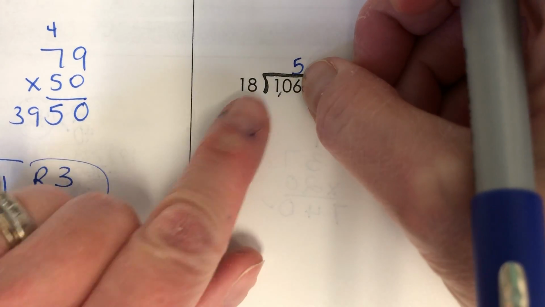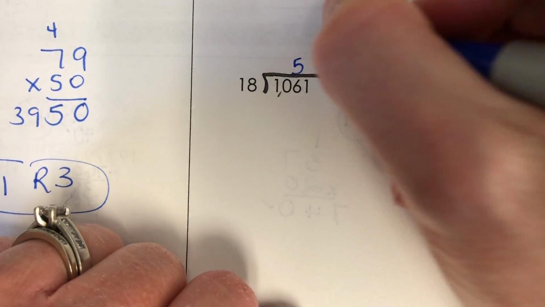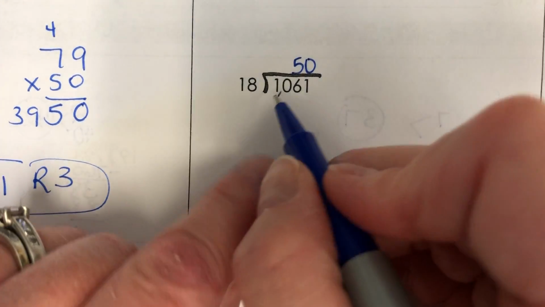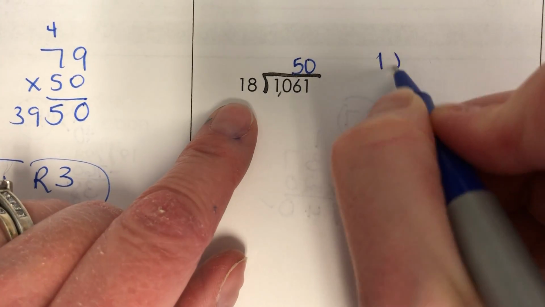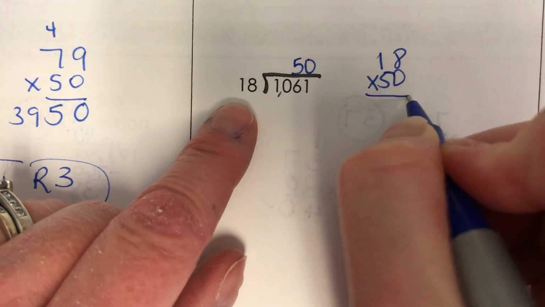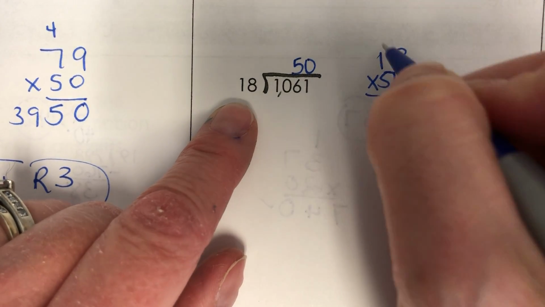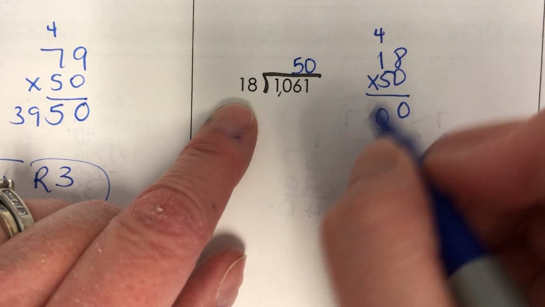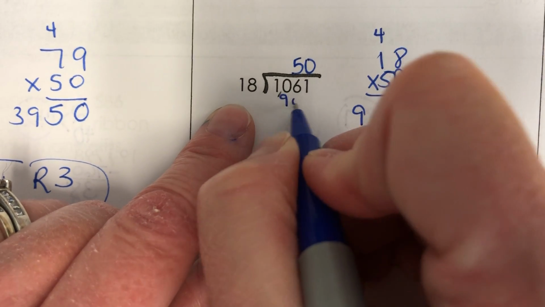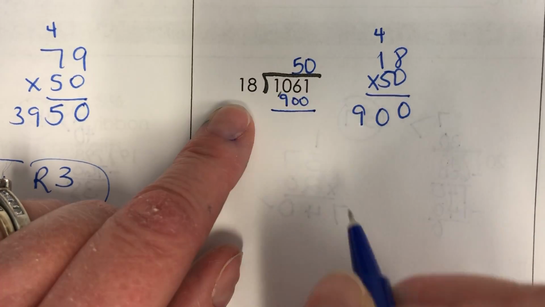And remember, I was only using the 106. There's another digit here, so I need to put a 0. Now to figure out what to write underneath, I have to do 18 times 50. I put my 0 in the ones place. And 5 times 8 is 40. 5 times 1 is 5, plus 4 is 9. So we get 900. Now we just need to subtract.